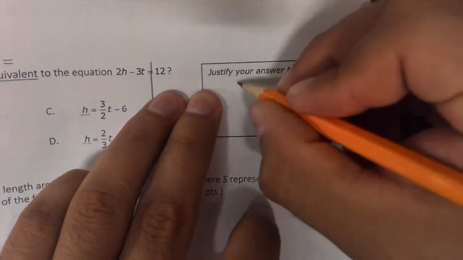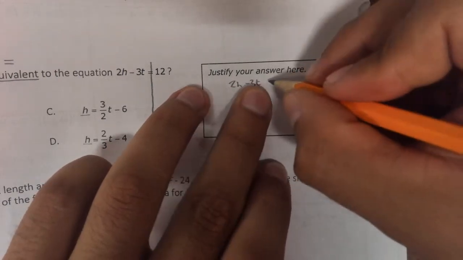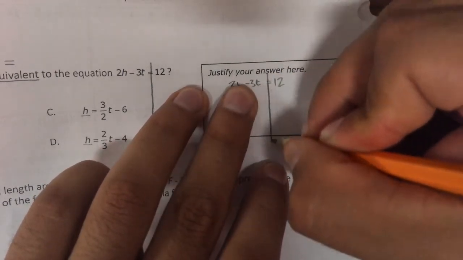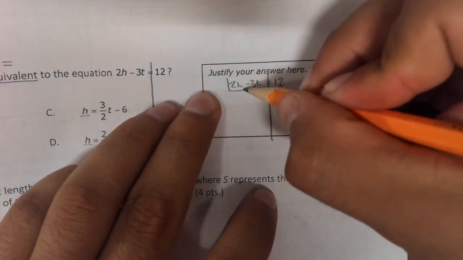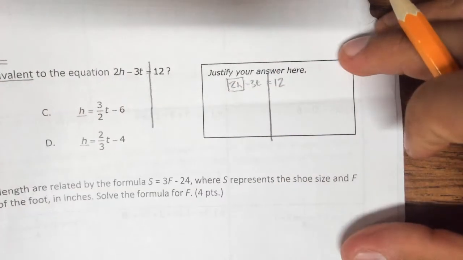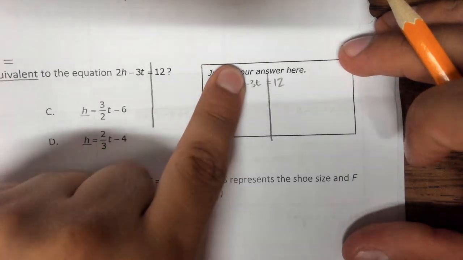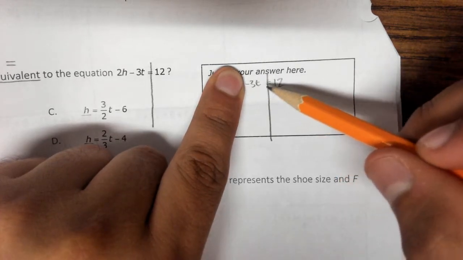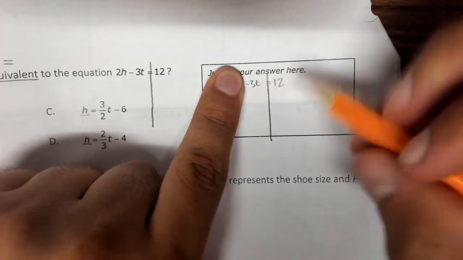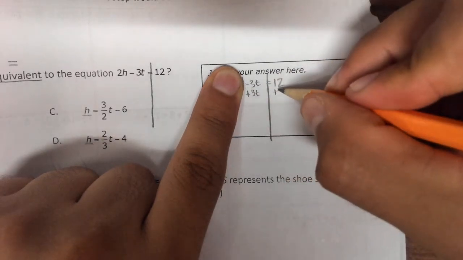So this is going to be 2h minus 3t equal to 12. Draw my line down my equal sign. If I want to get the h by itself, I box it in. Maybe your teacher does something different. If it's in a box, I know that I don't need to touch it. In fact, you can even cover it up if you're a little more comfortable with that. I need to get rid of the minus 3t. I need to get that over to the other side. So we're going to do plus 3t, and then on this side, plus 3t.